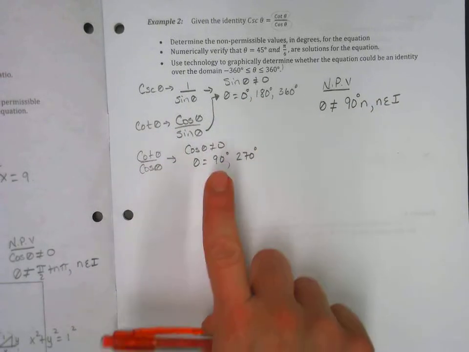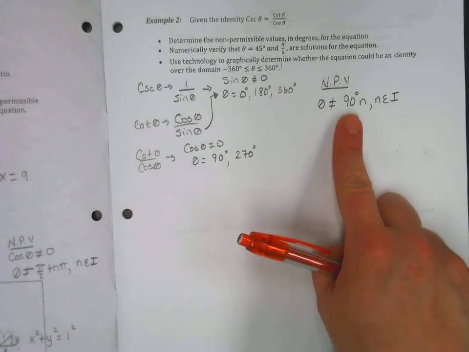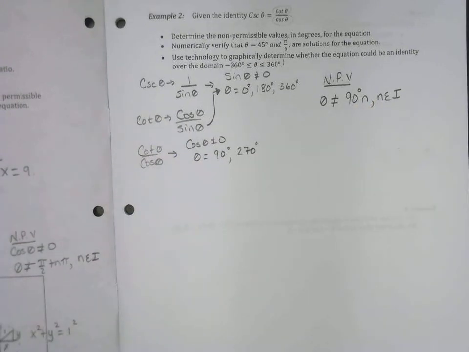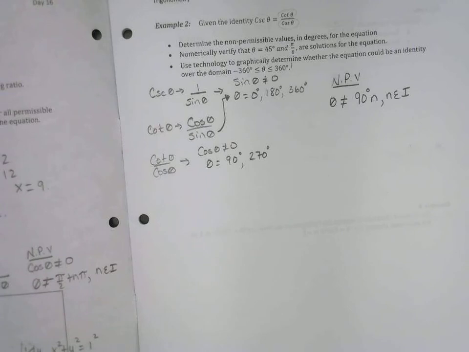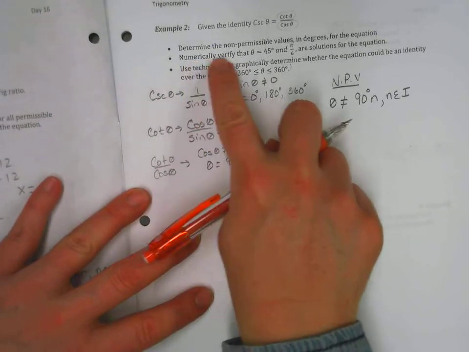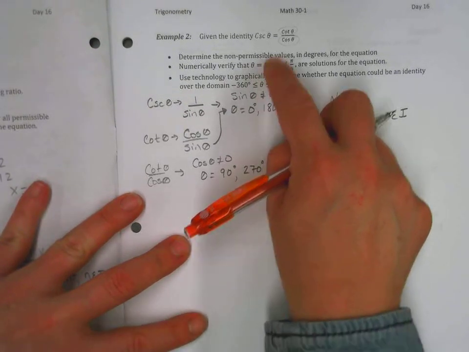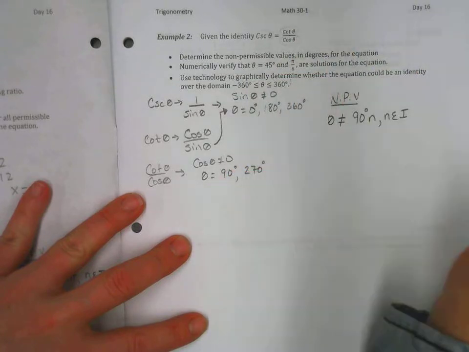The second bullet, it says numerically verify that 45 degrees and pi over 6 are solutions for the equation. So to numerically verify, this is our check. We want to substitute this value in for our angle, and we want to prove that the left side is equivalent to the right side, and you should always be doing this in exact values. So maybe let's just add that.